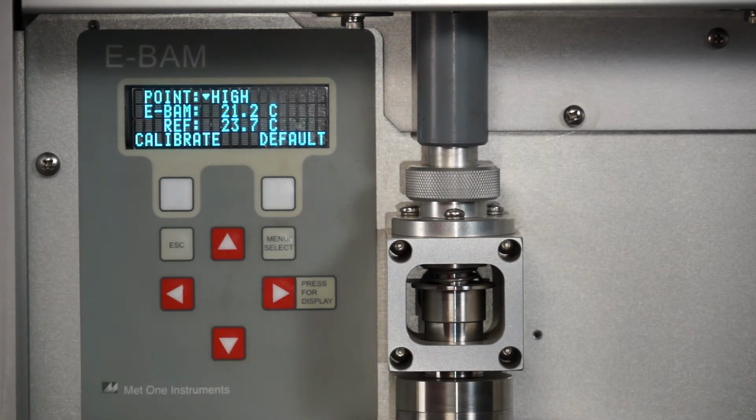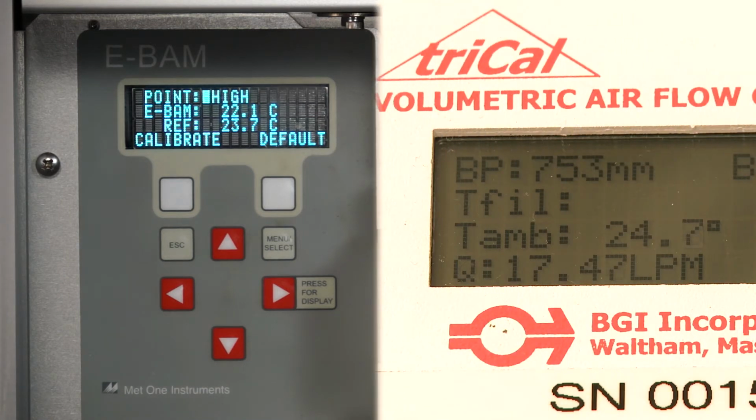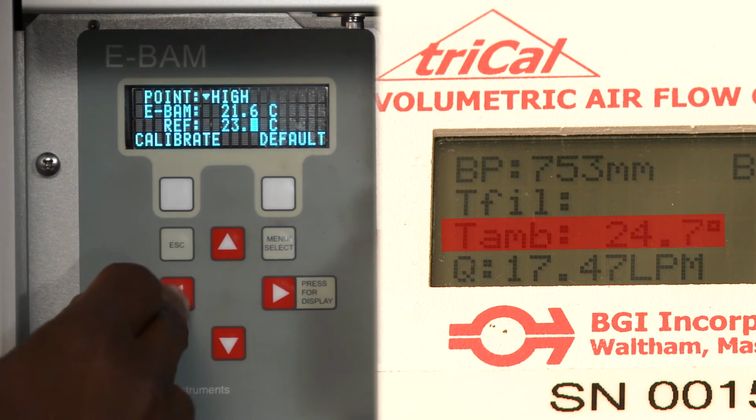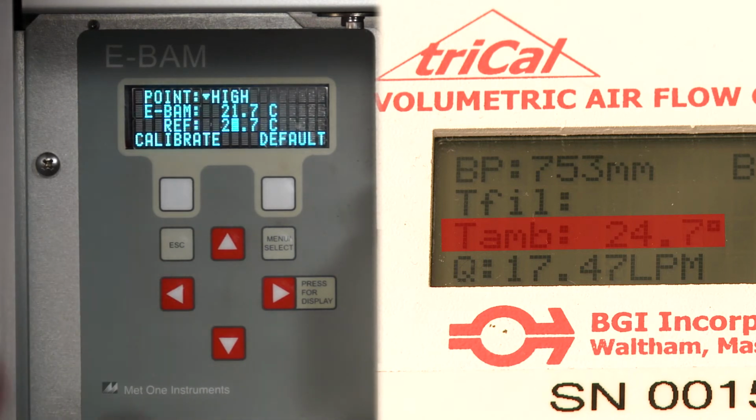The EBAM ambient temperature is the parameter you are auditing. The reference parameter is the field where you enter the temperature as shown on your NIST traceable reference standard. Advance to the reference position using the left or right arrow keys. Change the cursor's position by using the left arrow. Enter the reference standard value using the up or down arrow key.